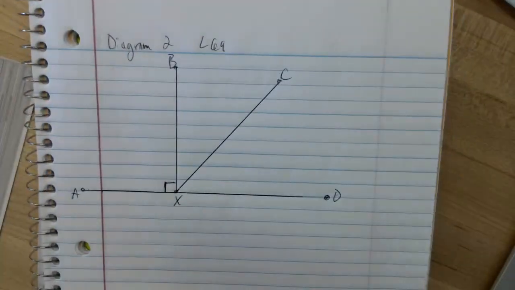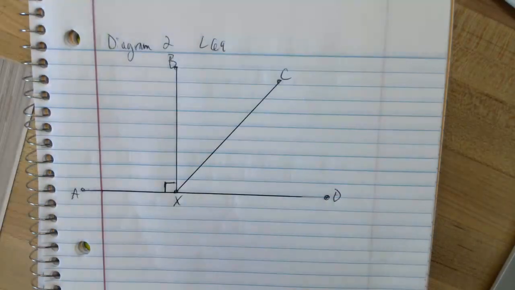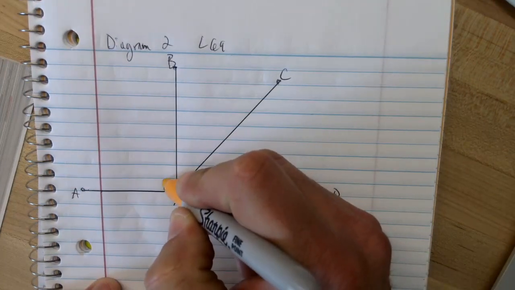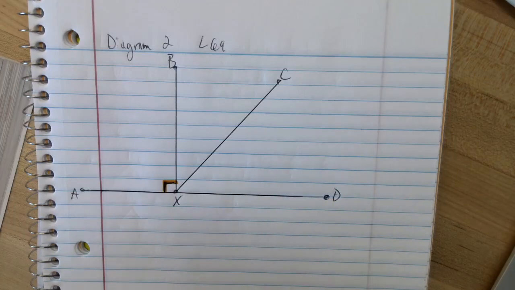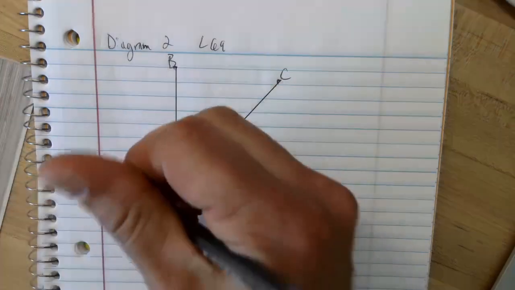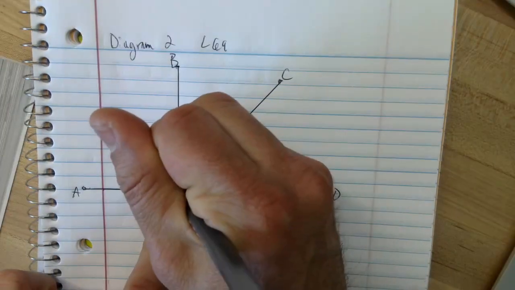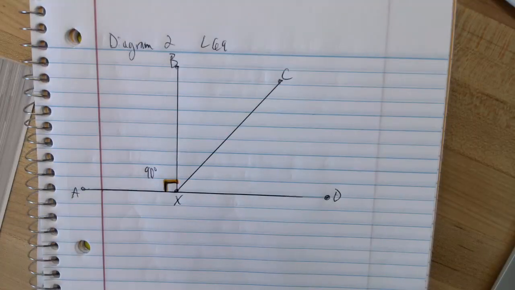So, we're drawing that, but I put another symbol on this one, didn't I? You guys know what that symbol means? Right angle. Yeah, it means right angle. It has a numerical value too, right? What is it, Macy? 90 degrees. All right, so when you see this symbol, you should recognize it's 90 degrees. Okay?